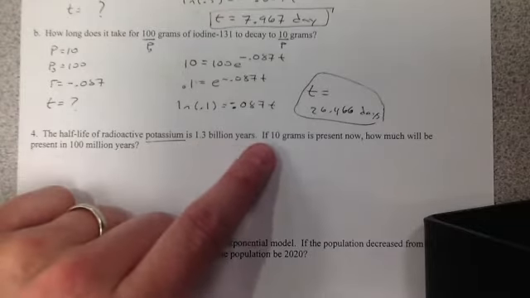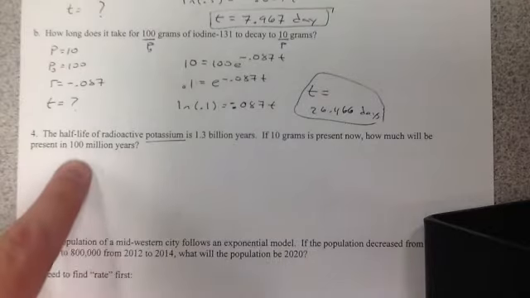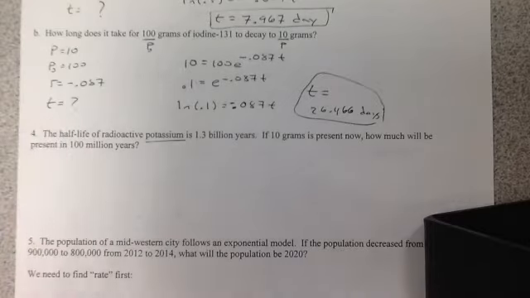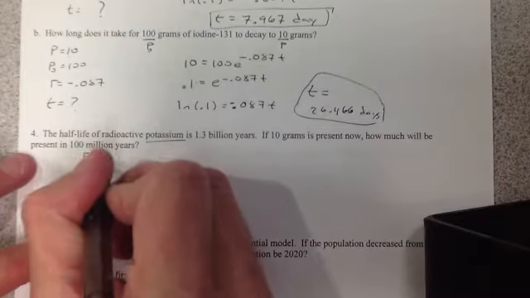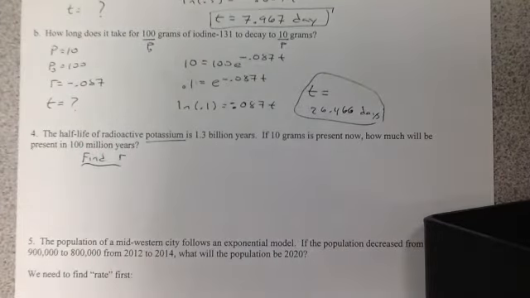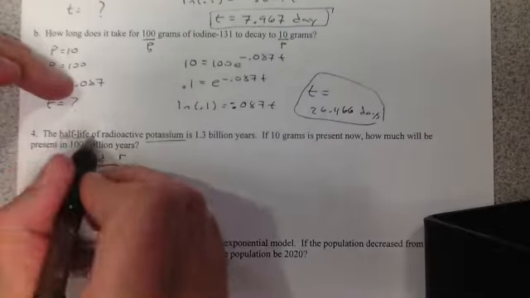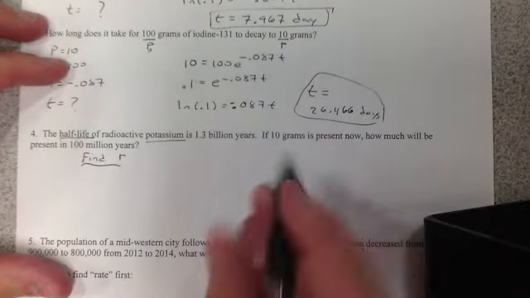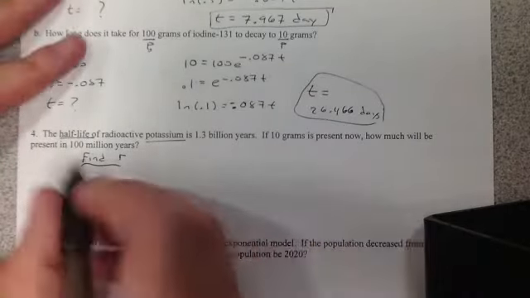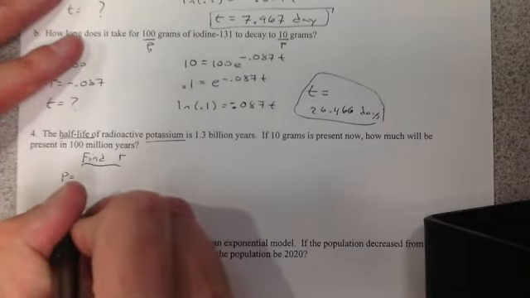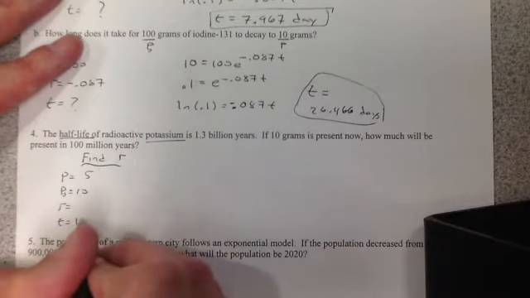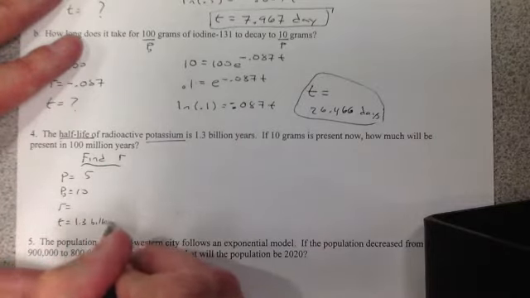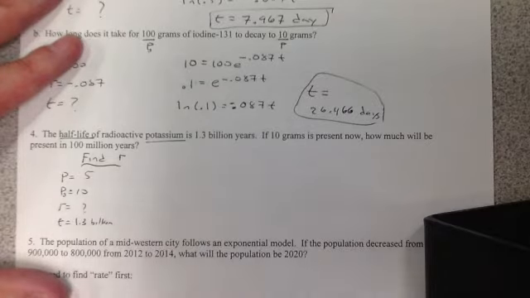So if 10 grams is present now, how much will be present in 100 million years? And that's a good question. Now, the one they didn't tell us, though, is the rate. So since they didn't tell us the rate, the first thing we do is we got to find r. And how do we find r? They gave us half-life. So how much am I starting off with? Well, let's go ahead and use the 10 grams. I start off with the 10 grams. I'm going to wind up with 5 grams. r is what I'm looking for. t is 1.3 billion. Okay, that's going to be fun to write in the calculator, isn't it?